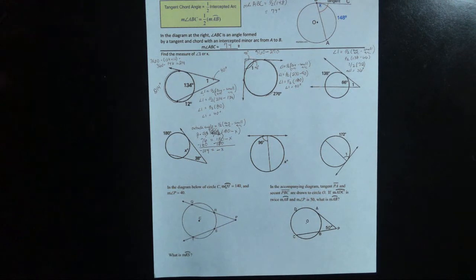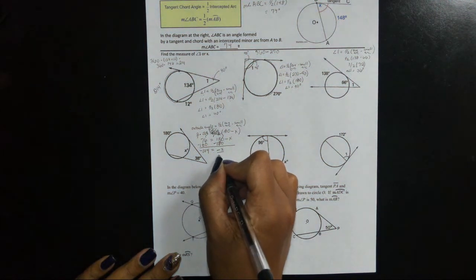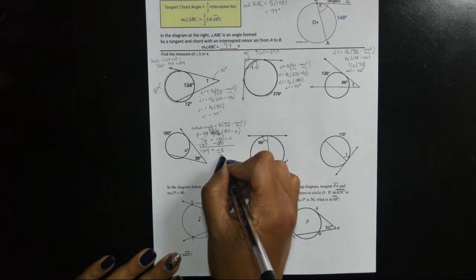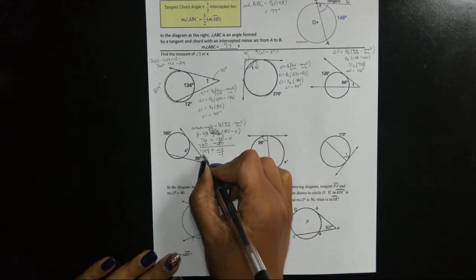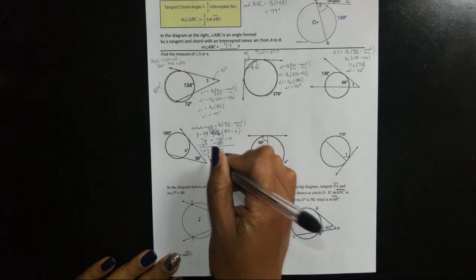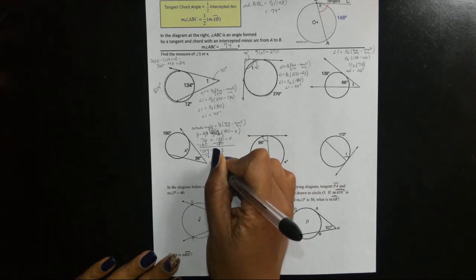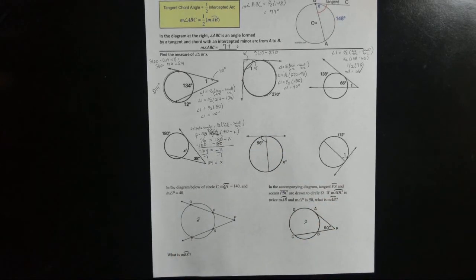Now, of course, negative x is not an answer. We must get rid of that negative. And we can do so by dividing by negative 1, because a negative and a negative, of course, will give us positive. And we're going to do the same thing over here, which means that our x would then, of course, equal 104. Now, this is the steps to show you how to do this.